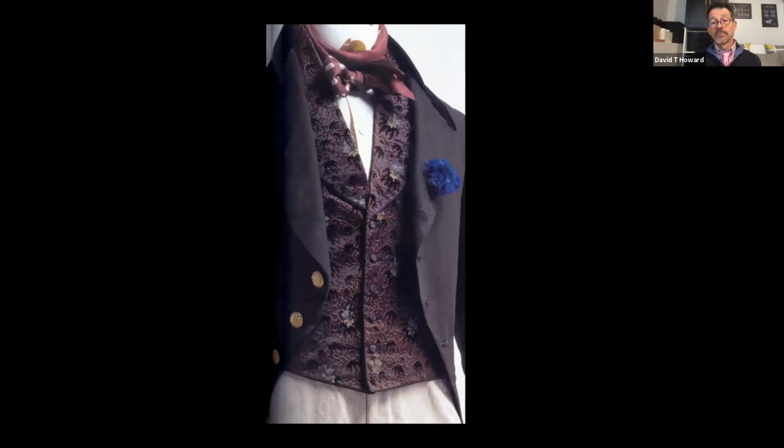And here we can see a beautiful waistcoat of silk with a little bit of detail, but everything else is kind of boring. Though we have that beautiful burgundy polka dot cravat there, which is kind of fun.